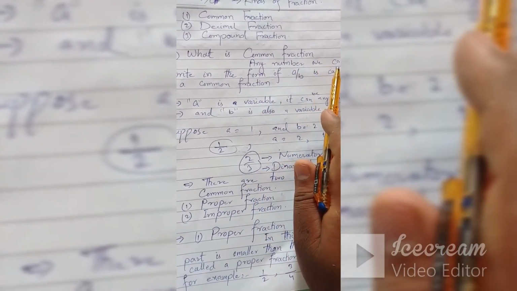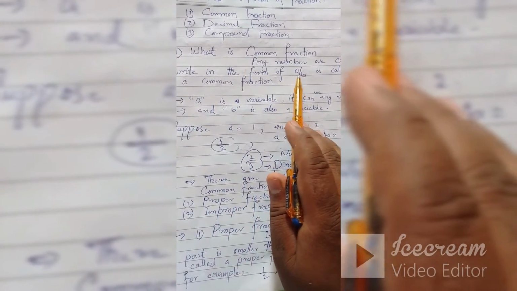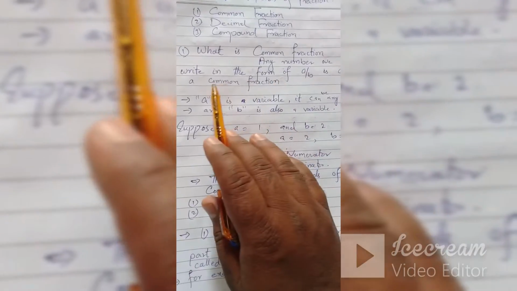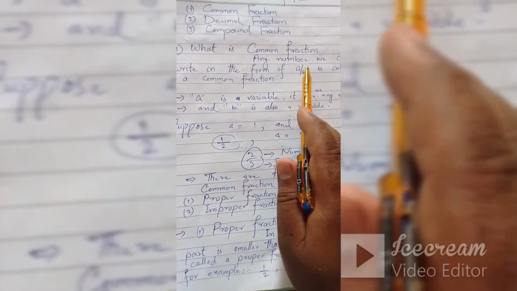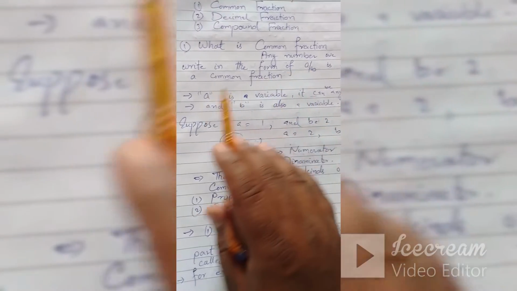Any number we can write in the form of a by b is called a common fraction. It means any number we can write in this form is called a common fraction.